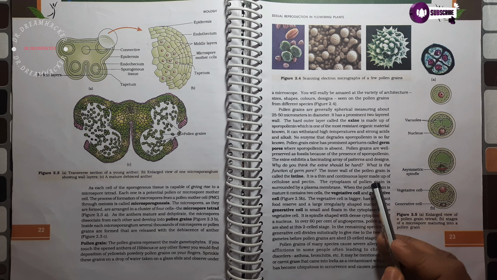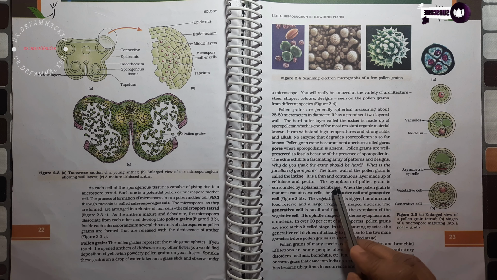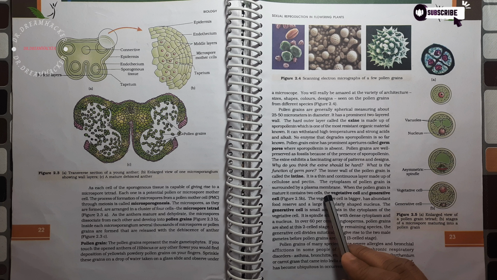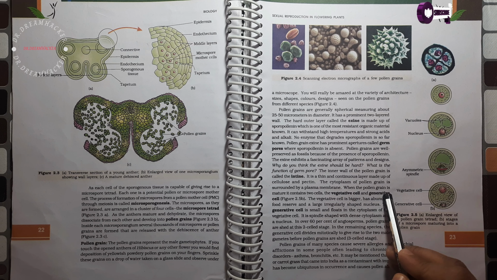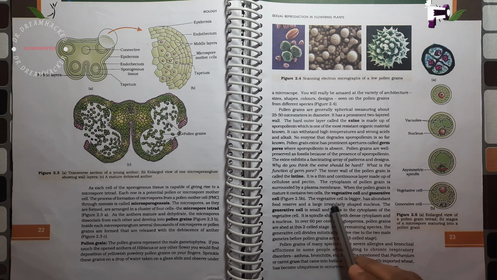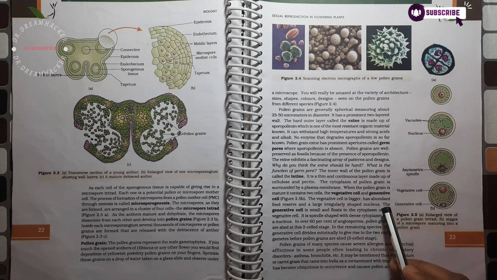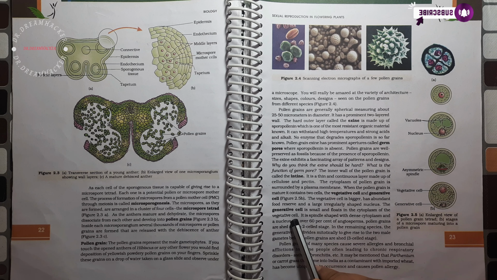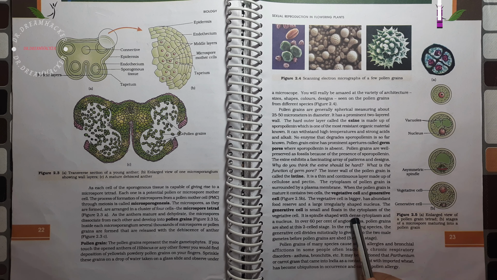The cytoplasm of the pollen grain is surrounded by a plasma membrane. When the pollen grain is mature, it contains 2 cells, the vegetative cell and generative cell. The vegetative cell is bigger and has abundant food reserve and a large irregularly shaped nucleus. The generative cell is small and floats in the cytoplasm of the vegetative cell. It is spindle shaped with a dense cytoplasm and a nucleus.